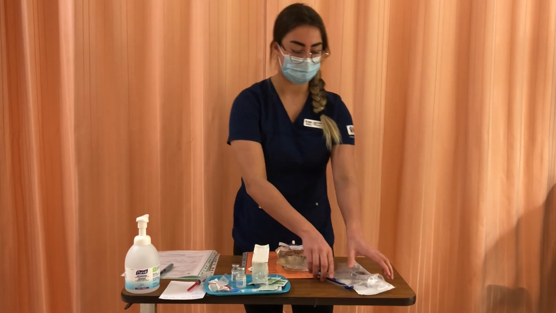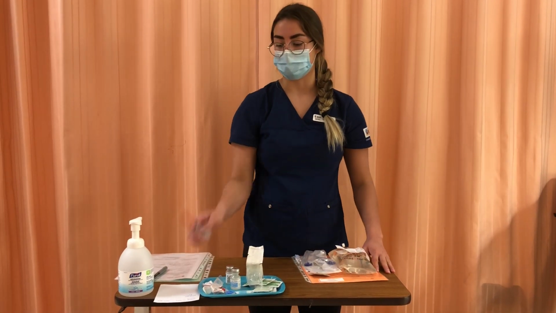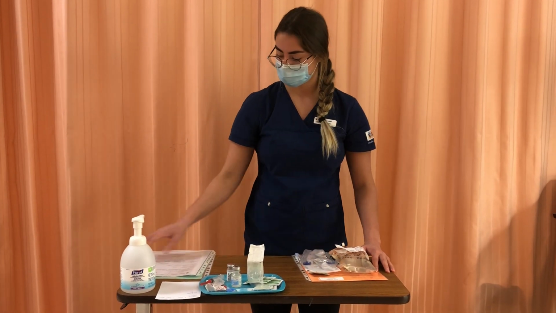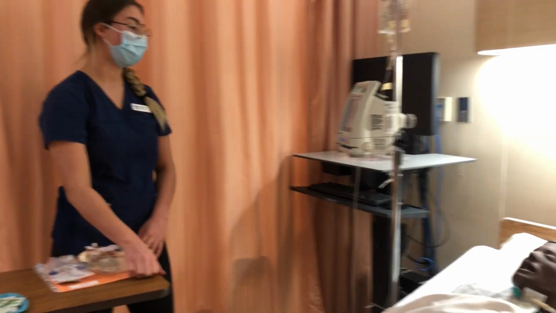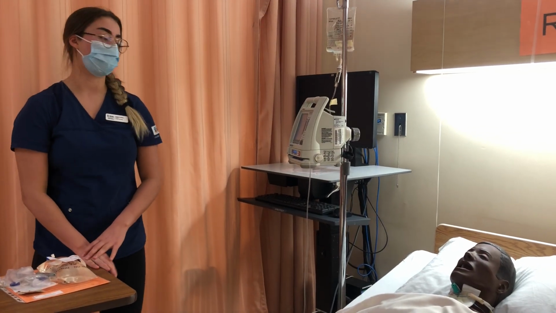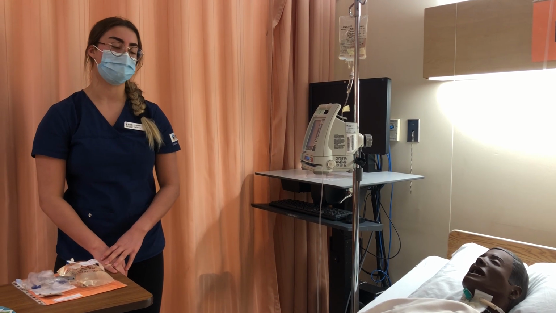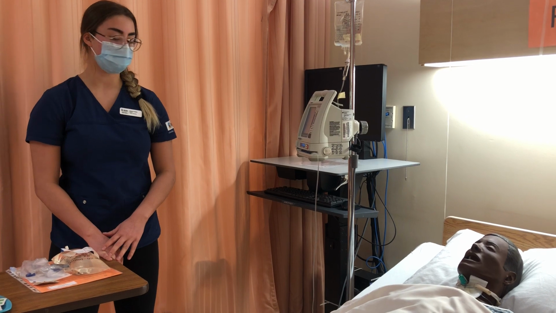So I'll gather all my supplies, and then I'll make sure that I put this in the sharps container. Okay, so I'm ready to go in the patient's room, so I'll knock on the door and do my entrance safety check. The patient doesn't appear to be in any distress. The bed's in lowest position, the call bell's within reach, and they have an IV line running.